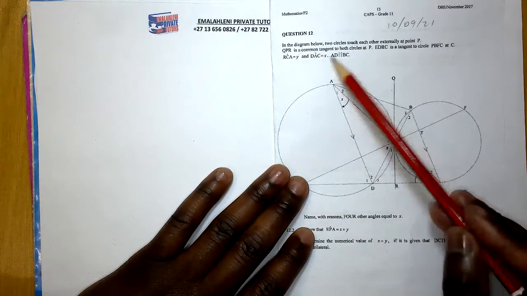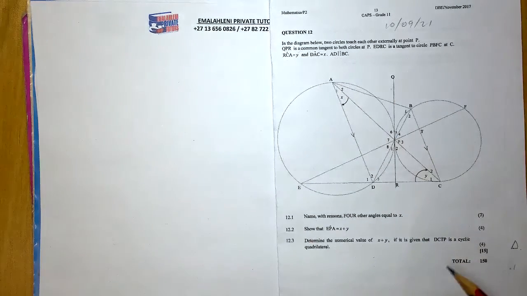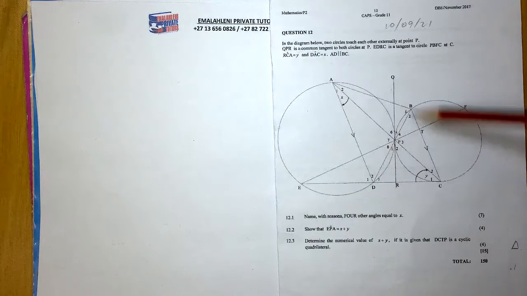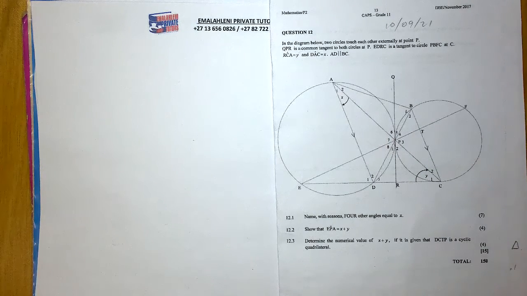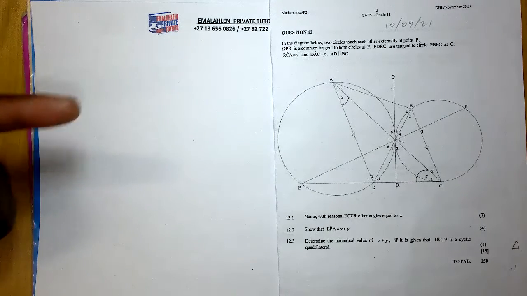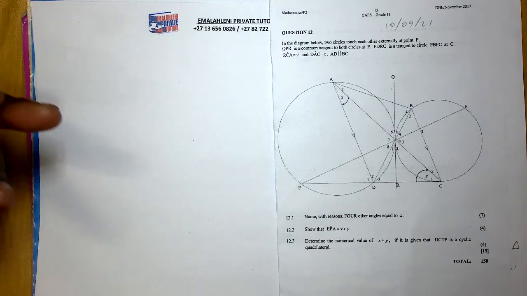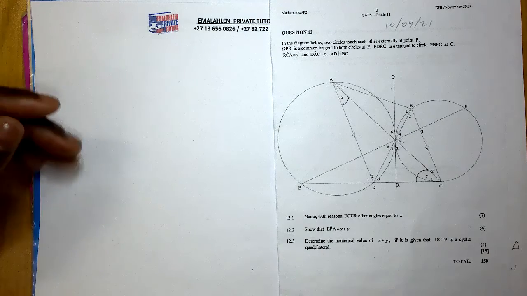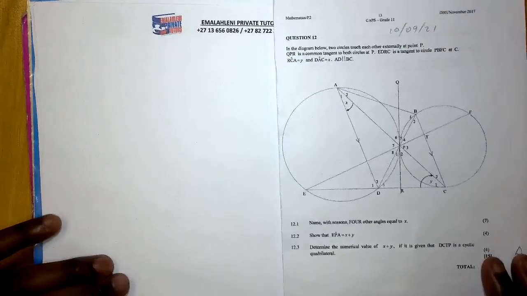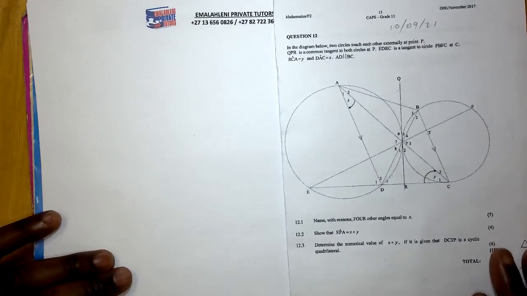I also told you that AD is parallel to BC. What I always tell you guys is that when you see parallel lines, look for alternate angles, look for corresponding angles, look for co-interior angles. Those are the things that you must look for. They can't just give you parallel lines, okay? So you must always look into that.